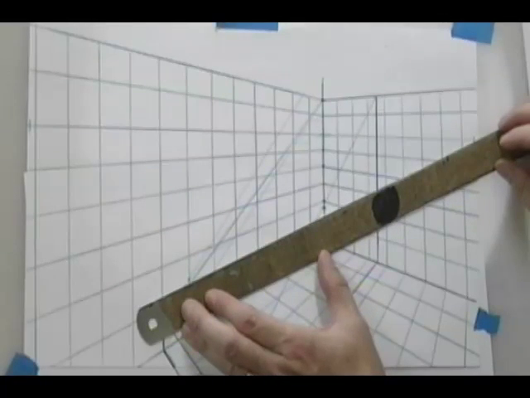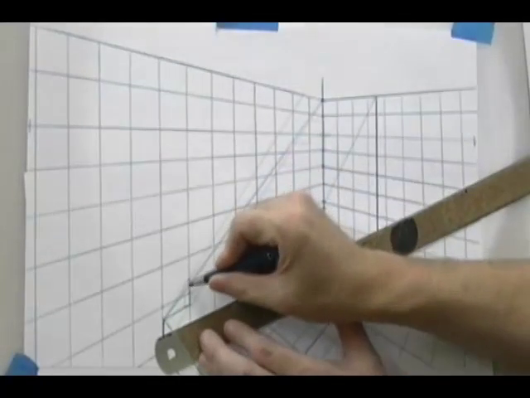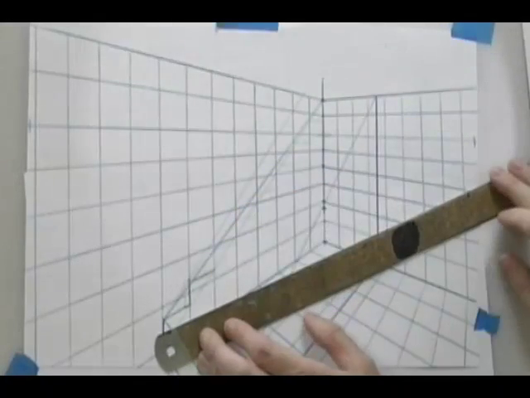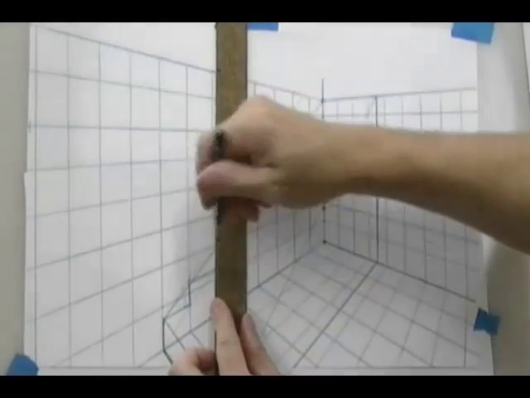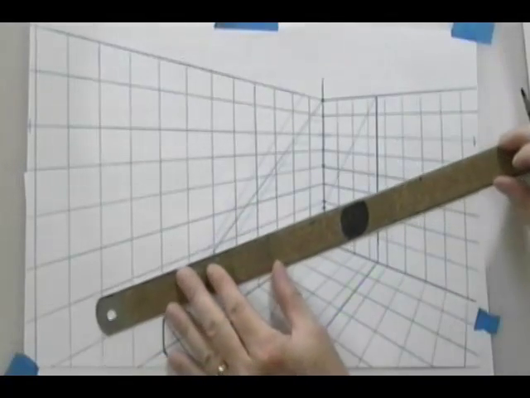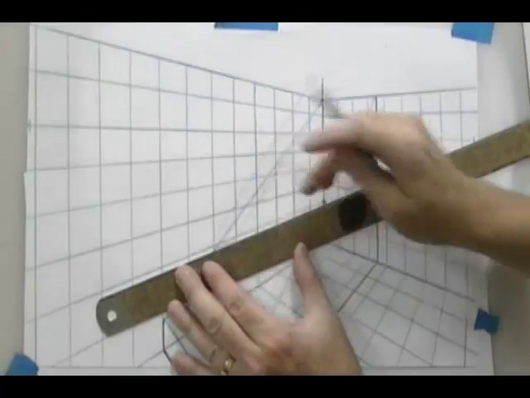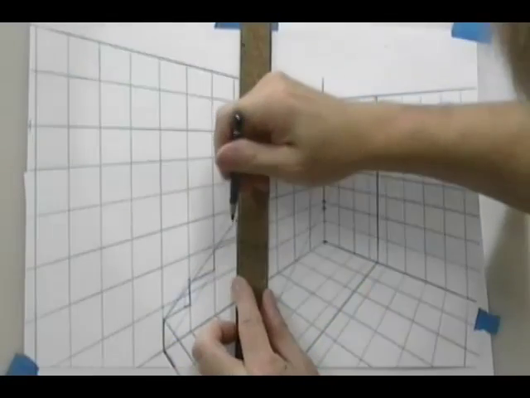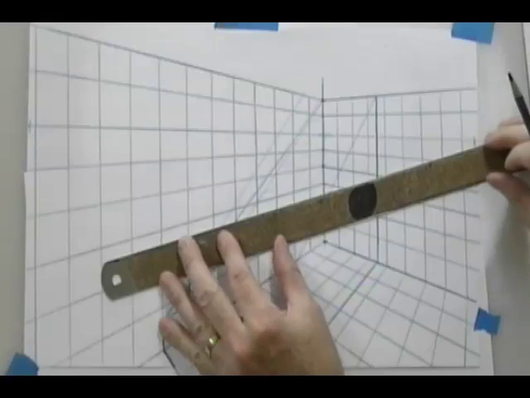Right? So let's go back to our vanishing point here. So we connect that point, and we're just drawing against the wall here now. So we're going to go up, then across to the vanishing point, the top of the next step, then up, to where it crisscrosses through that point there, back to the vanishing point.